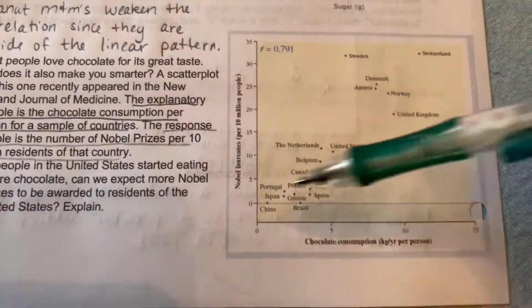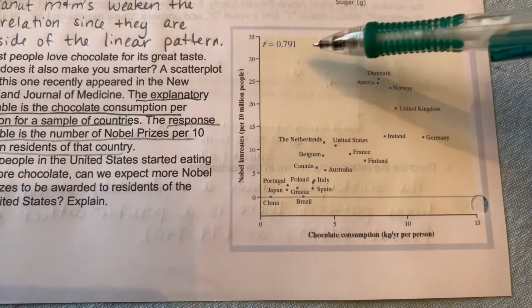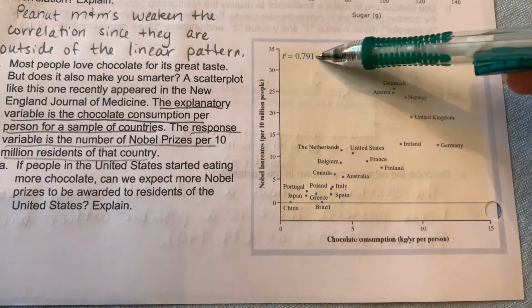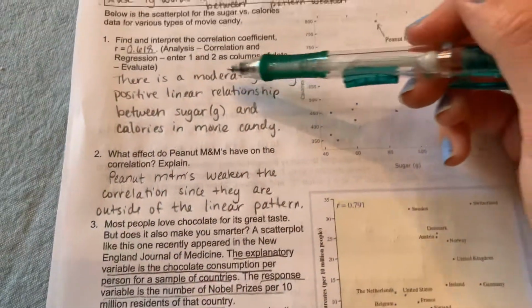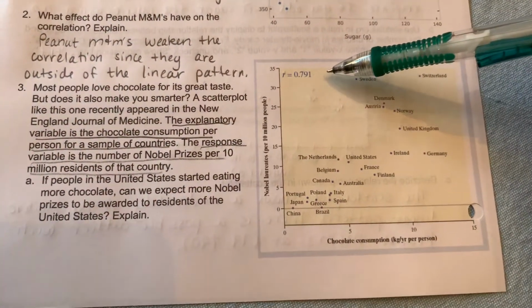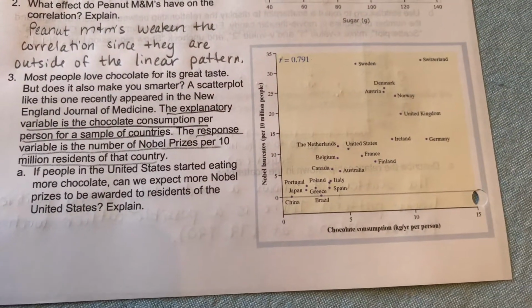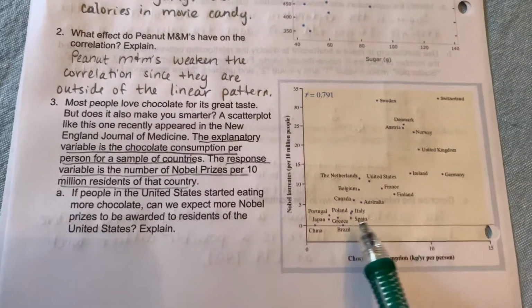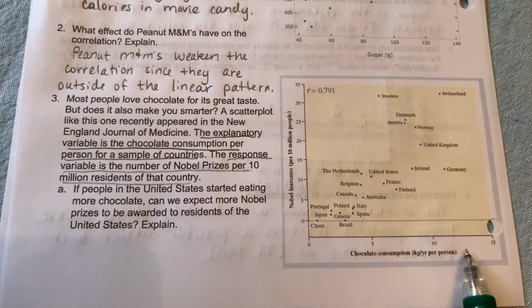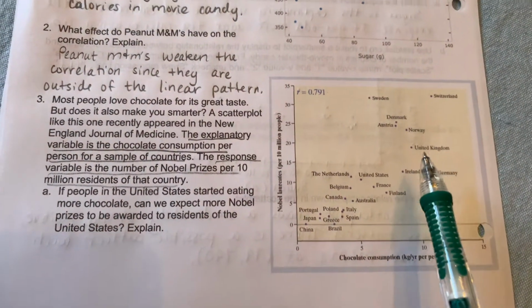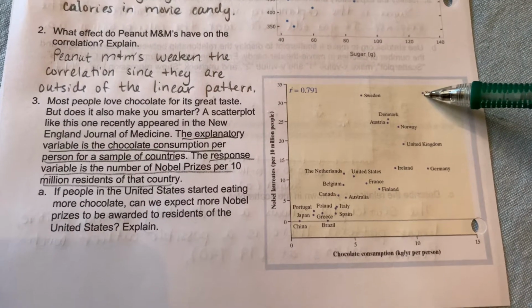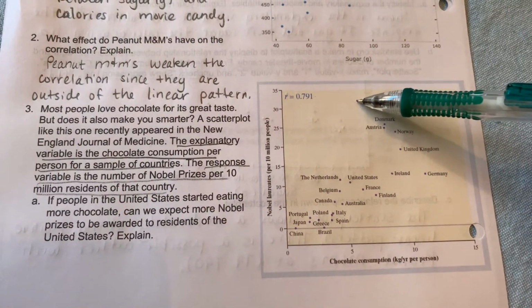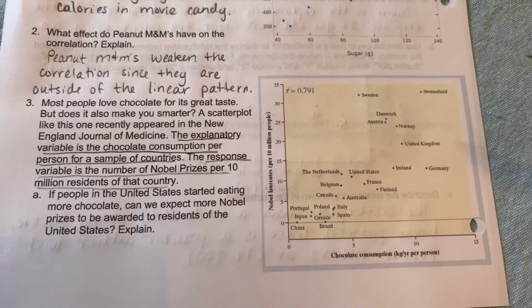So it appears there's kind of a linear pattern here, right? It says R is 0.791. So that would tell us an even stronger relationship than the relationship up here, right? 0.791 is closer to 1 than our 0.618 was. And again, it's positive, so I can tell this is a positive relationship. I can see some outliers here, right? Switzerland looks much higher in both values than anything else. So I think Switzerland would strengthen the relationship because it's in pattern, but it's still an outlier. Whereas Sweden looks like an outlier that is out of the pattern, so it would weaken it a little bit.